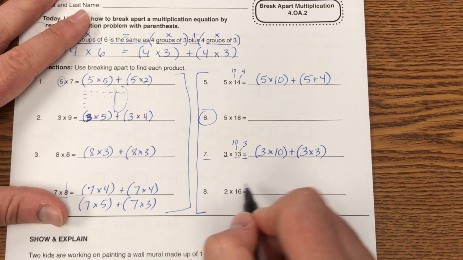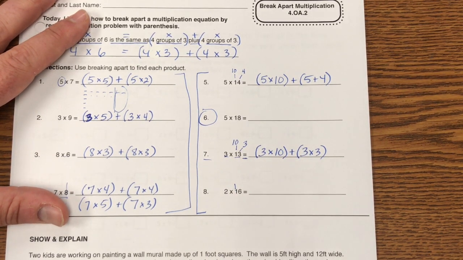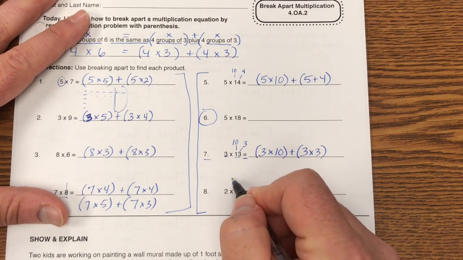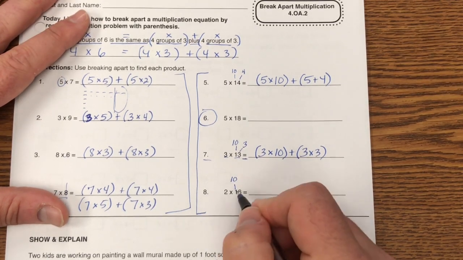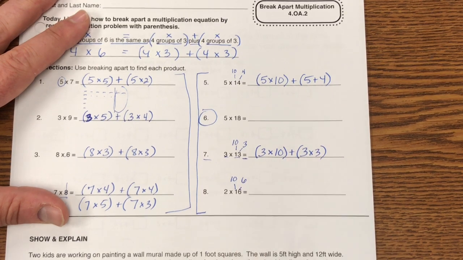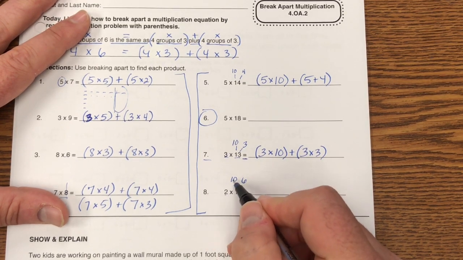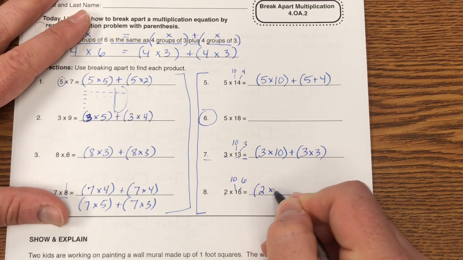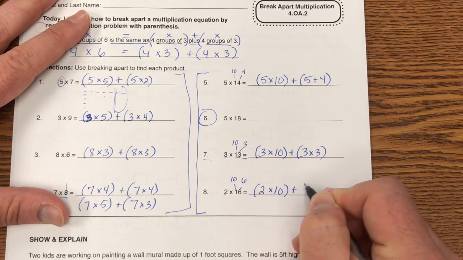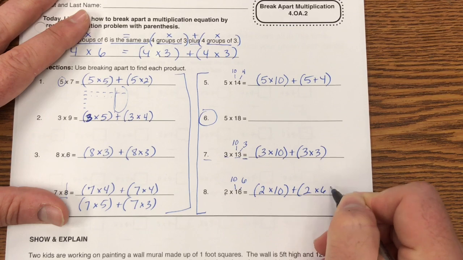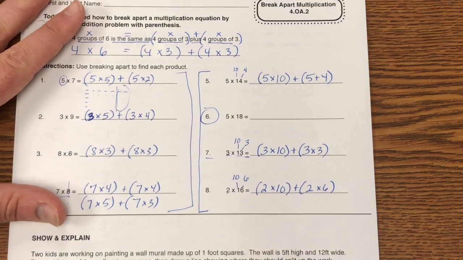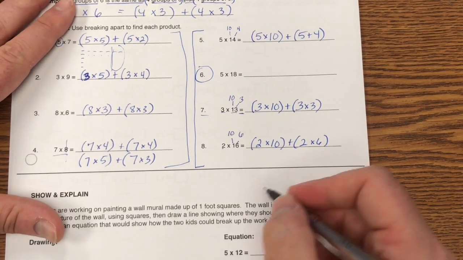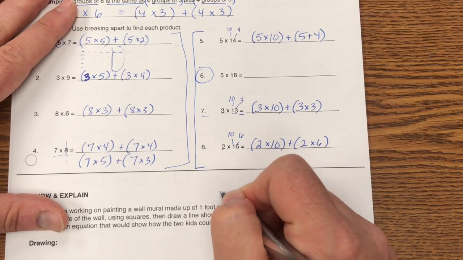Okay, same thing down here. What's this 1 actually? It's not really a 1. What's its value? Good if you said it. And the 6 is 6 ones. So we can do 2 times 10 and 2 times 6 and break them apart. There you go.